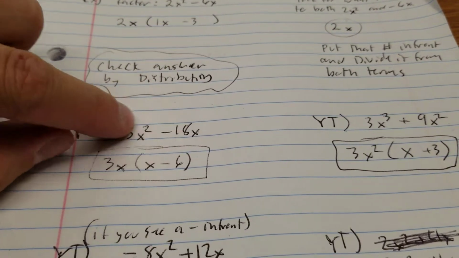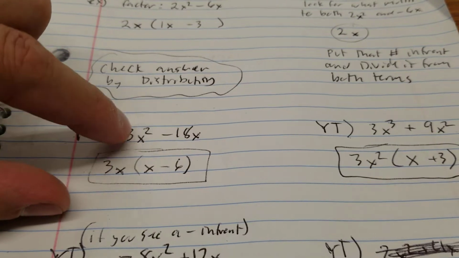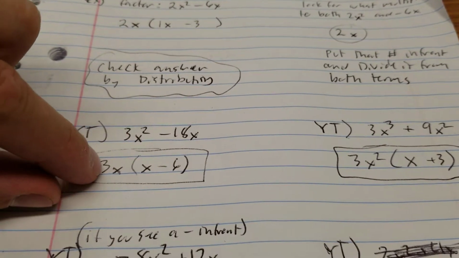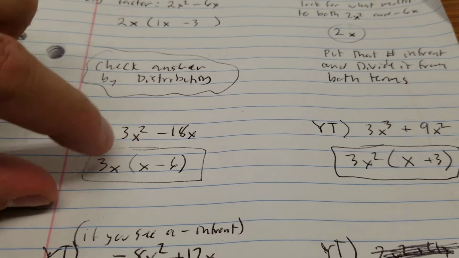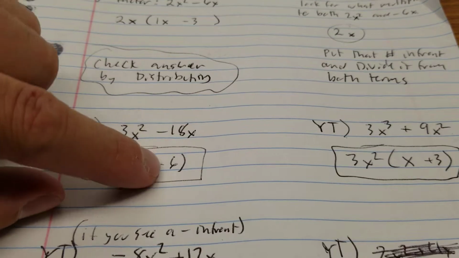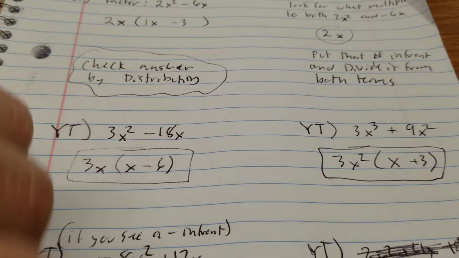Here I saw both of them, 3 could divide out of both, and they both had an x, so 3x came out. And then I divided it by 3x. So you could also think 3x times what gets me 3x squared? 3x times x gets me 3x squared. 3x times negative 6 gets me negative 18x. So I knew a negative 6 had to go in there.